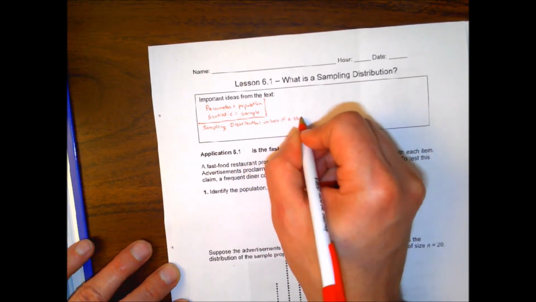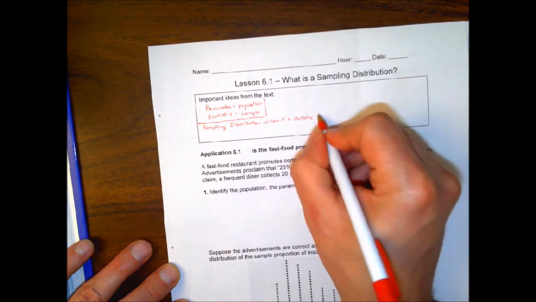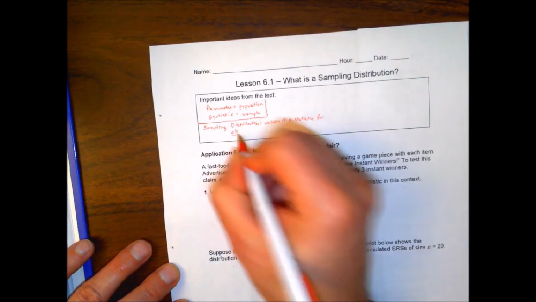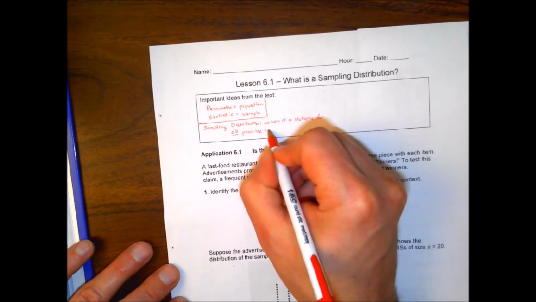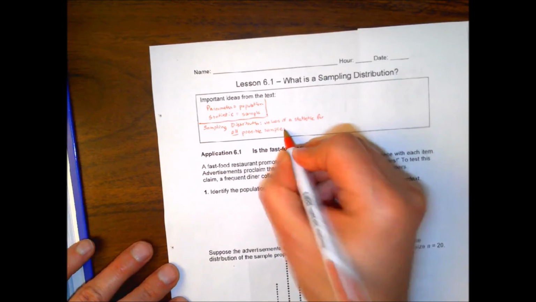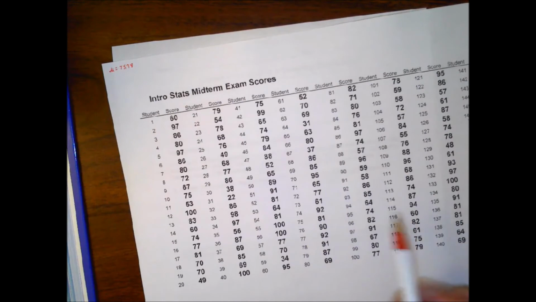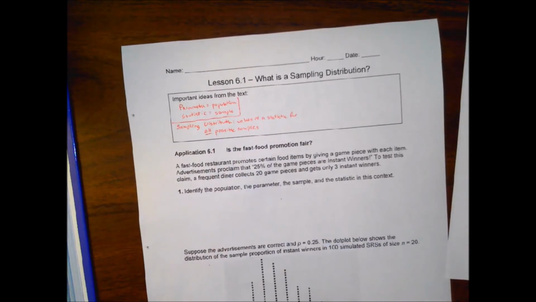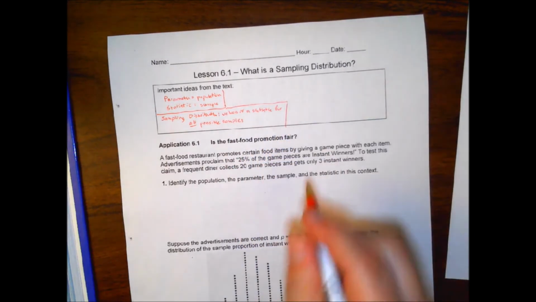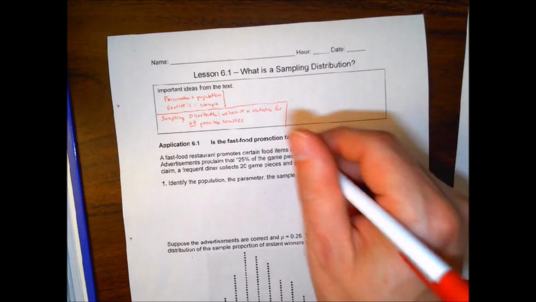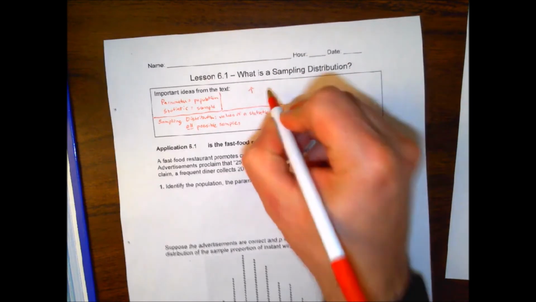Our sample were the 20 pieces collected. We collected 20 pieces, which means our statistic, since we're talking about proportion, is not our parameter. We're trying to find p, right? Our p hat, our statistic, was the proportion of winners in our sample. And we already had a p hat that was 3 out of the 20, which gave us 15%.